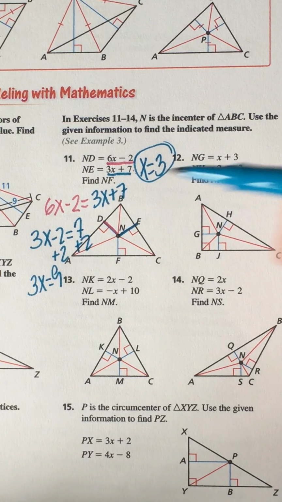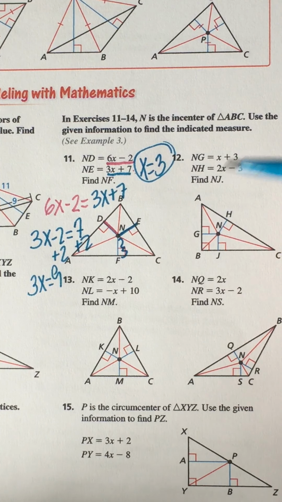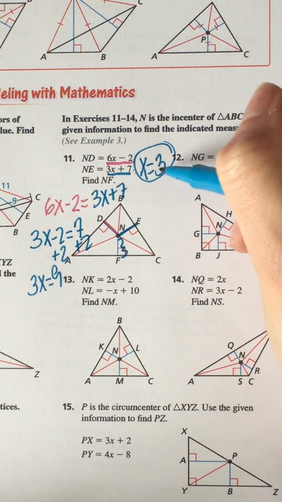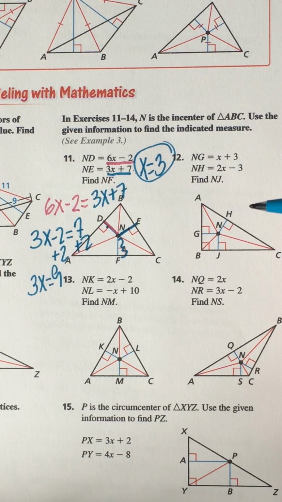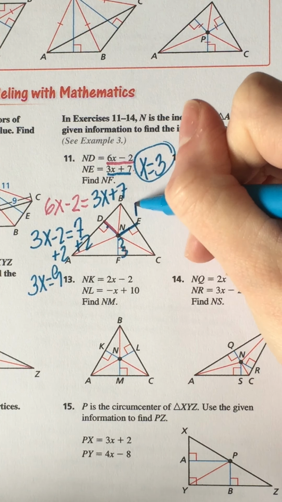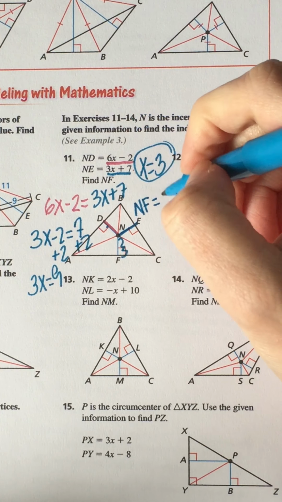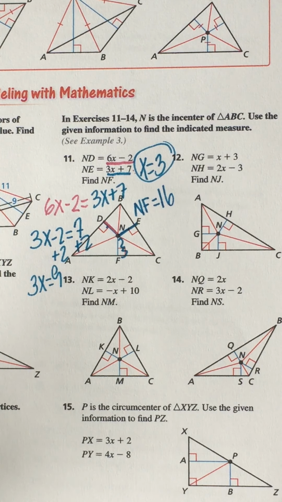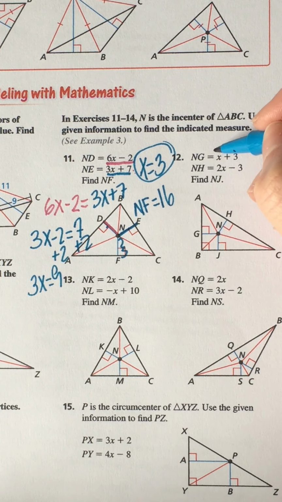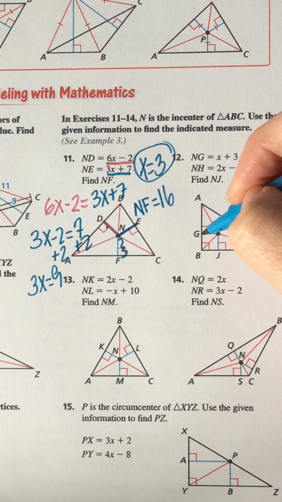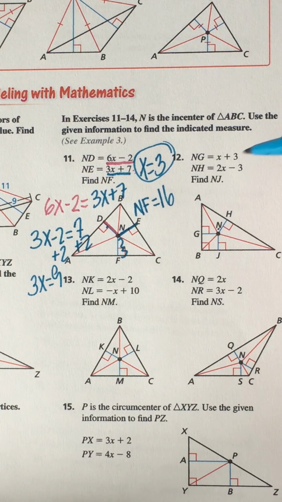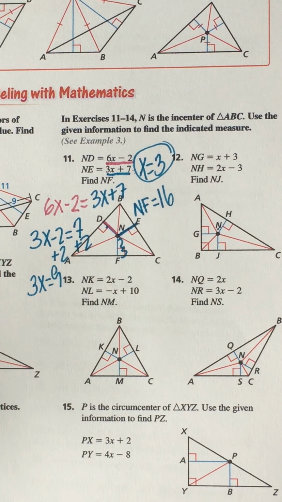And then it says find the length of NF. We don't know what NF is, but if we substitute 3 into either one of these two expressions, we can figure out that NF is 3 times 3, which is 9, plus 7 is 16. Then the same kind of idea here: you have NG and NH. That's the same kind of problem, so we don't have to really do anything with that one.